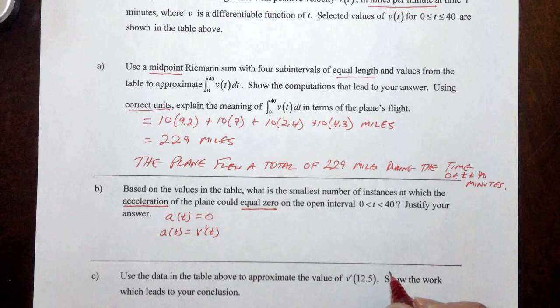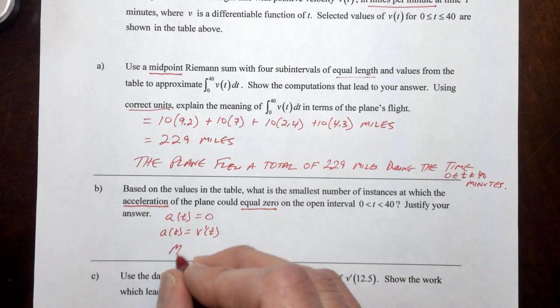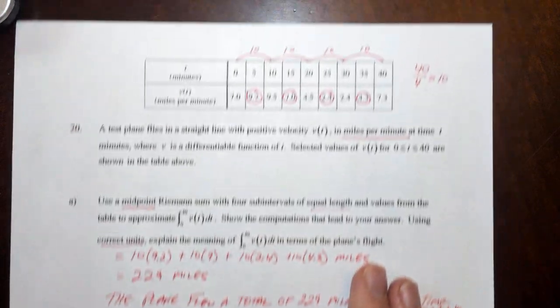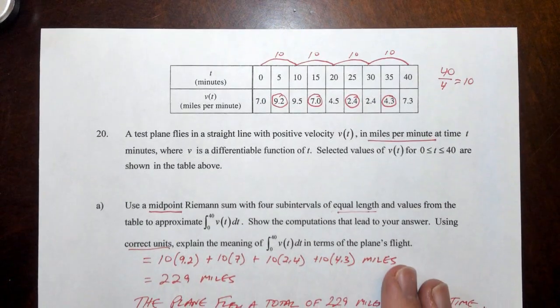Whenever we're interested or asked about the derivative of a function being equal to a number, this is bringing in the mean value theorem, because that's what the mean value theorem really connects. It tells us that the derivative will be equal to the average rate of change. So if we look up at our table of values, we're looking for an average rate of change that would produce a 0.